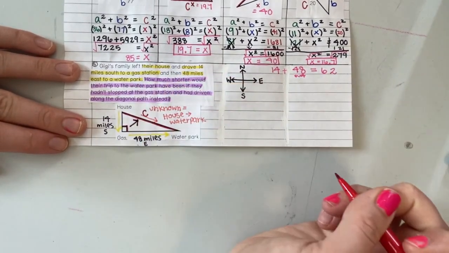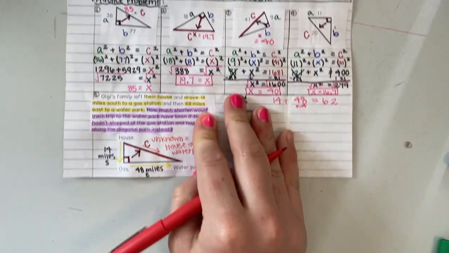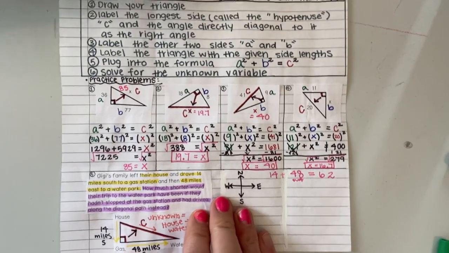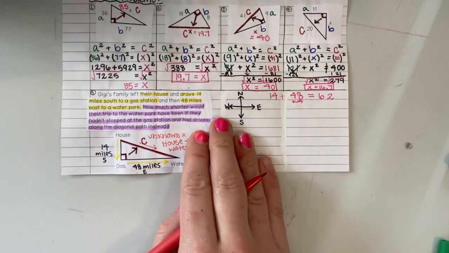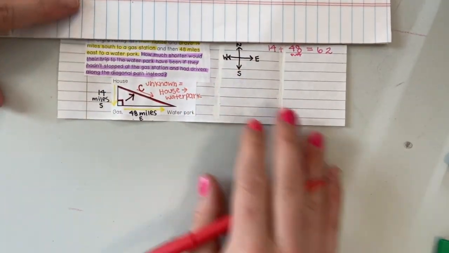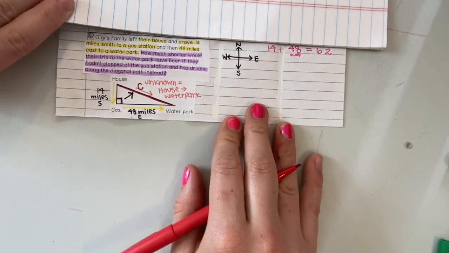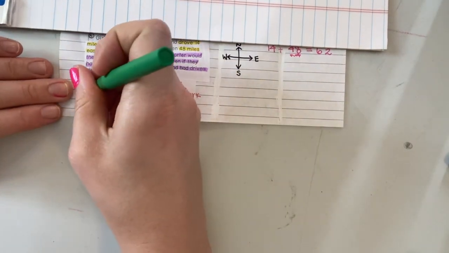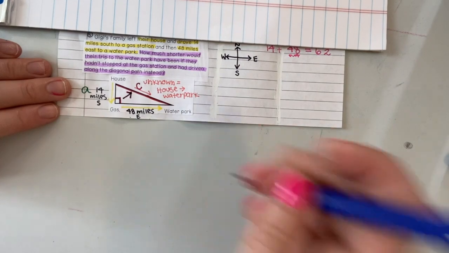I have labeled that C. My next step is to label the other two sides A and B. So we are going to label A and B.